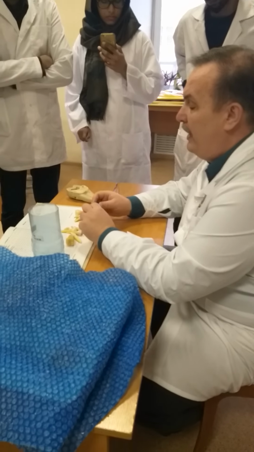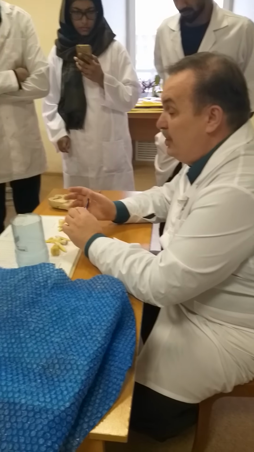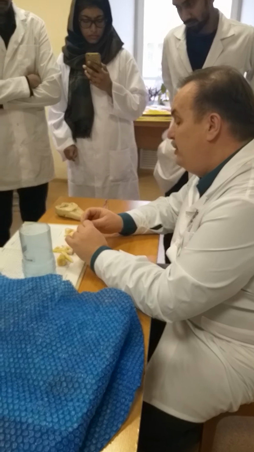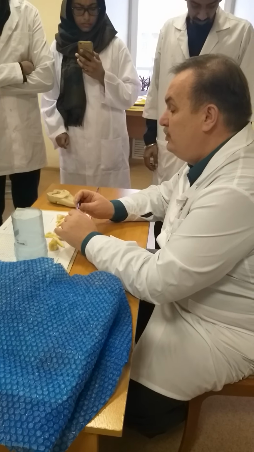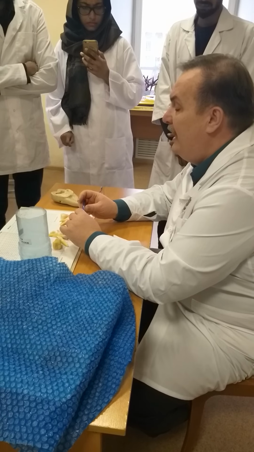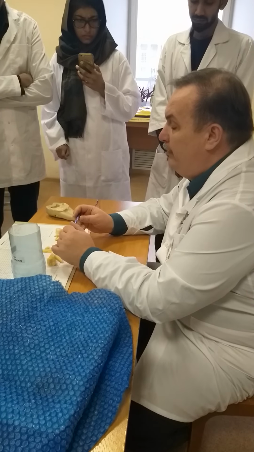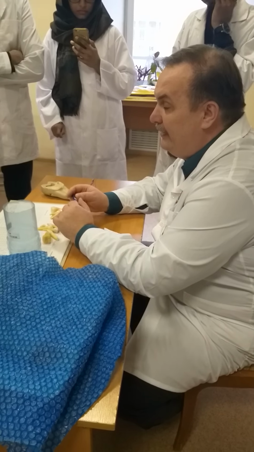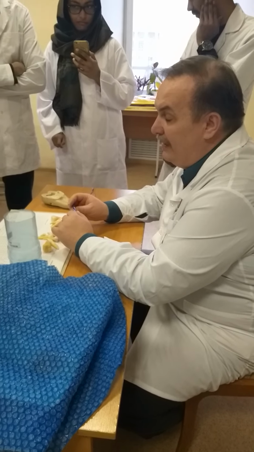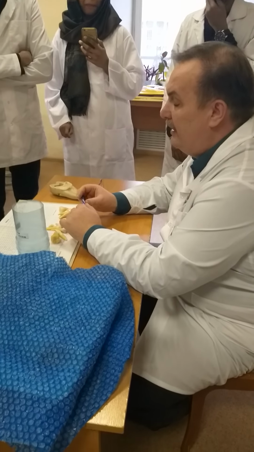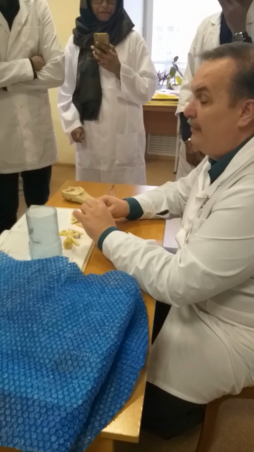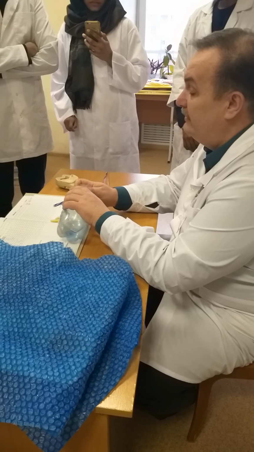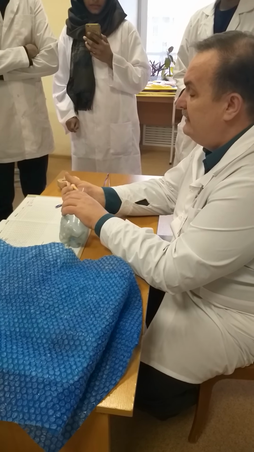And the time when milk teeth start to change into permanent teeth is 6 years. At the age of 6 years, milk teeth start to change into permanent teeth, and the last third molar appears after 16, usually after 18, sometimes at 12, at 20 years, so maybe the last third molar may be absent. That is dens serotinus, the name of the last third molar.